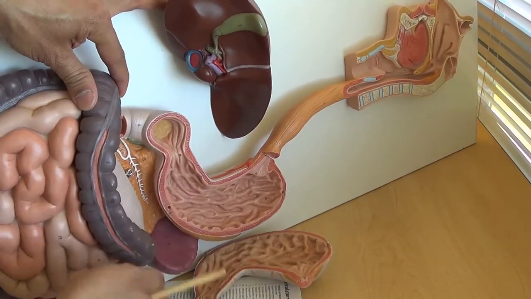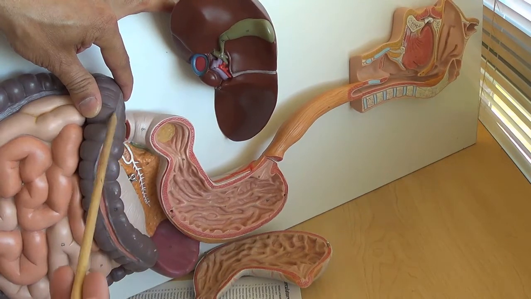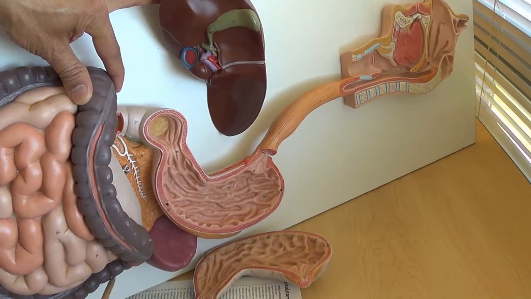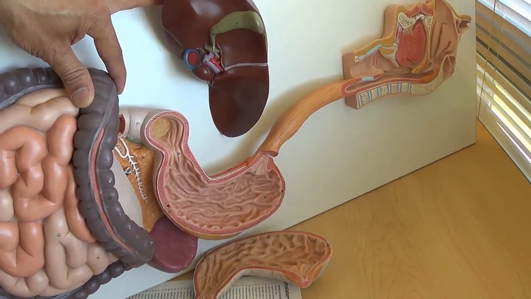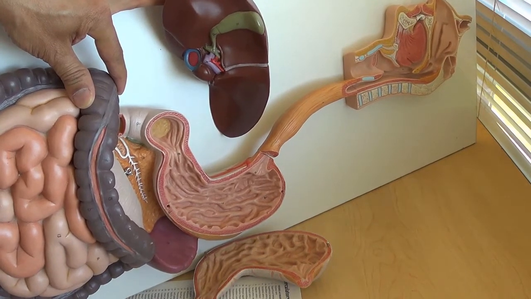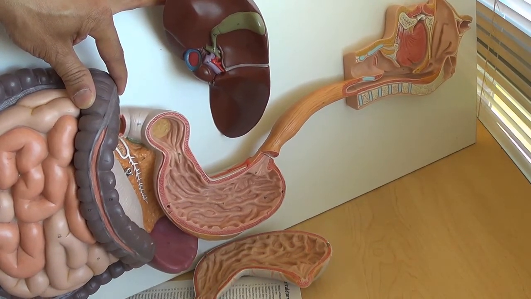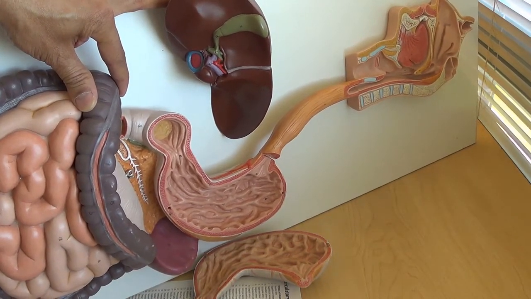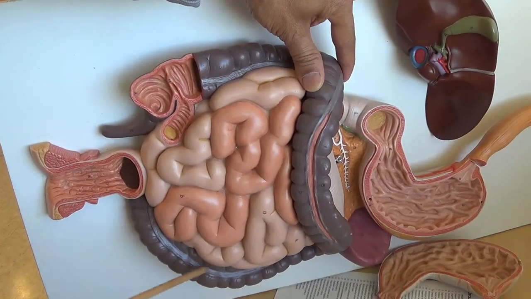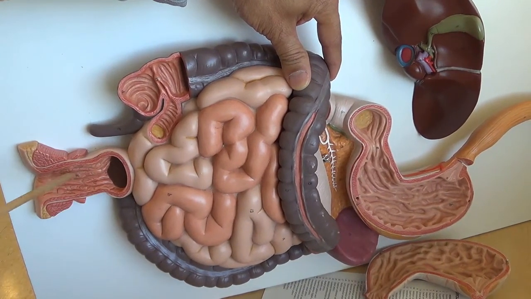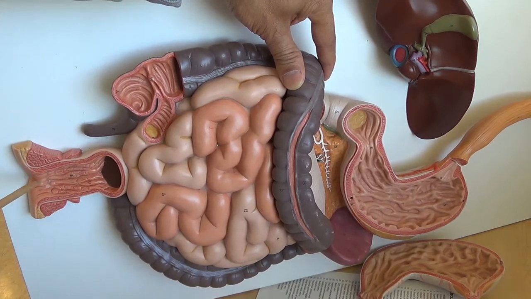So this is the ascending colon, this is the transverse colon, this is the descending colon, and then sigmoid colon here, then rectum. This part is the rectum. So sigmoid colon is here, rectum, anal canal is here, and anus.